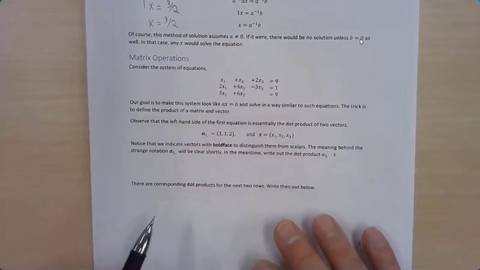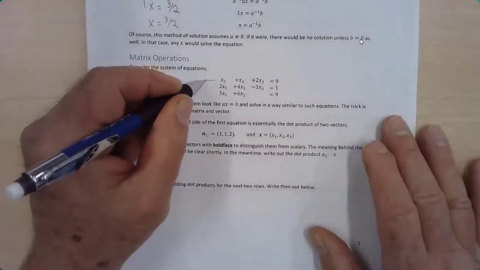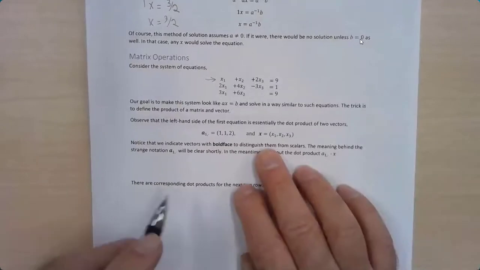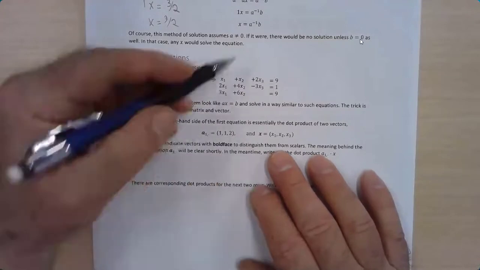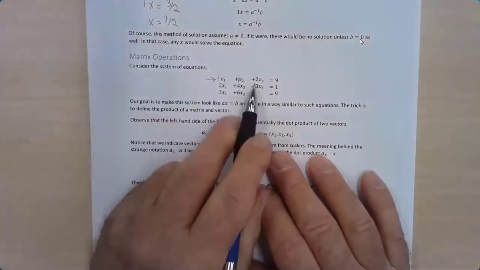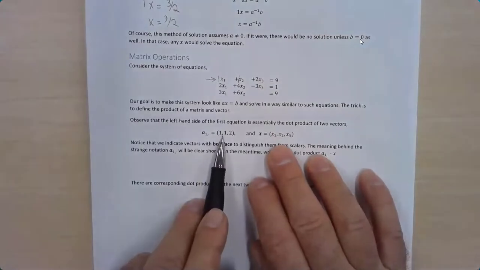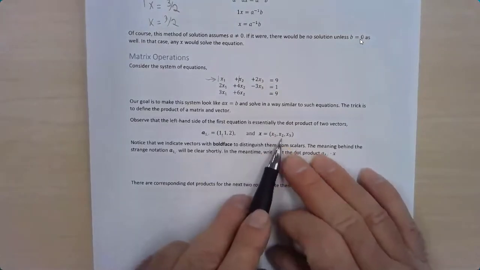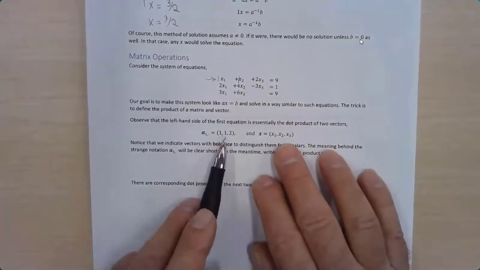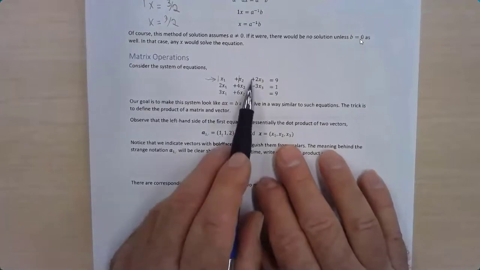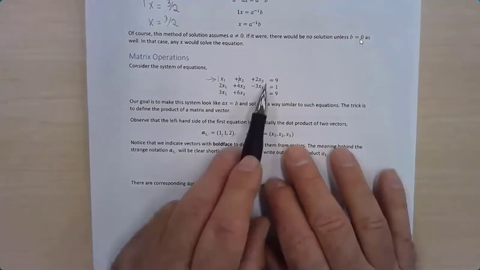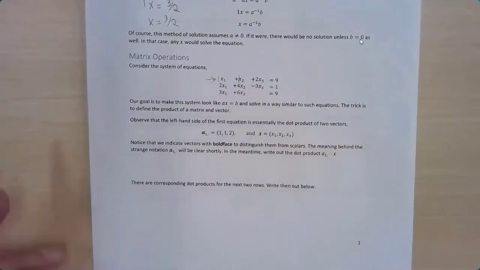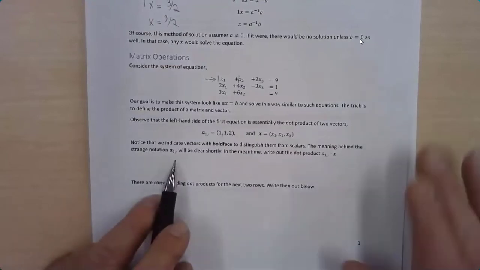So the first thing I want you to notice is this. If you just look at this very first row, I have coefficients of 1, 1, and 2. And if I took these two vectors here, 1, 1, 2, and x1, x2, and x3, if I took the dot product, I would get exactly this thing on the left. You get 1 times x1 plus 1 times x2 plus 2 times x3, and that is the left-hand side of that first equation, right? So there's a dot product. Now, what's this?